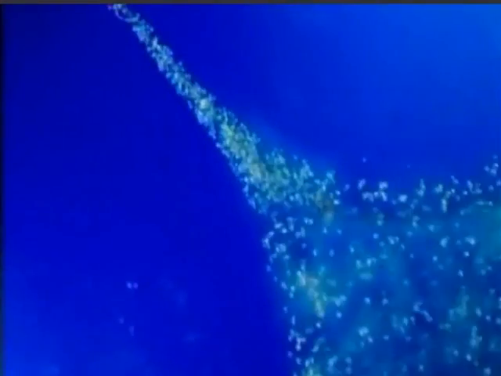Then at the angle of the uterus they enter into the fallopian tube. Now we can see in the wall of the fallopian tube these microvilli and cilia.